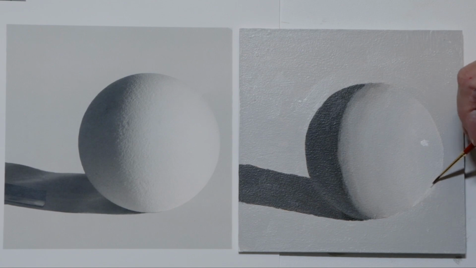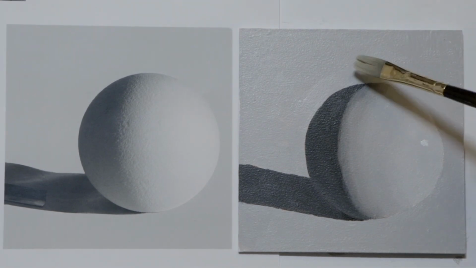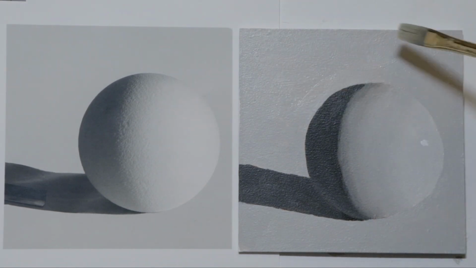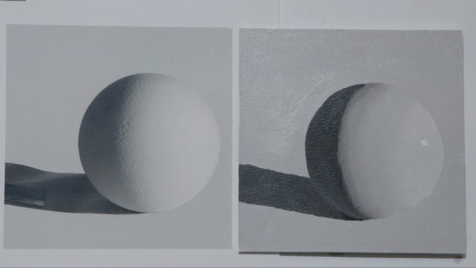I'm going to add some of the value 9 and just soften that in. And get rid of any of the ridges that are there. And I think I'm pretty happy with it. I'm standing back and looking and just making sure that there are no ridges, there's no paint blobs. And I'm happy with that.